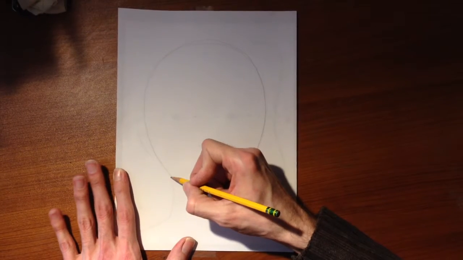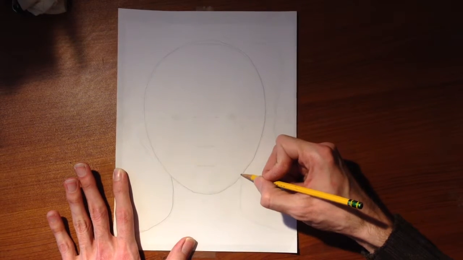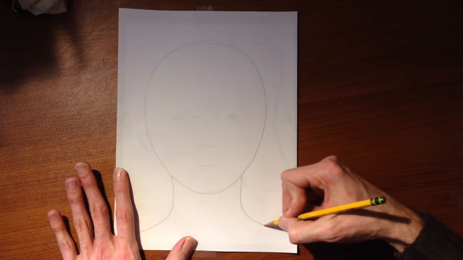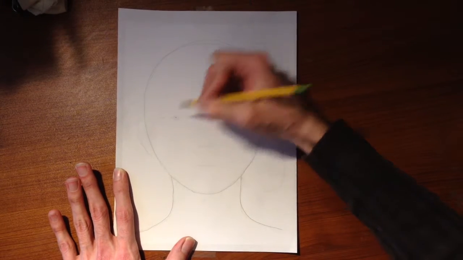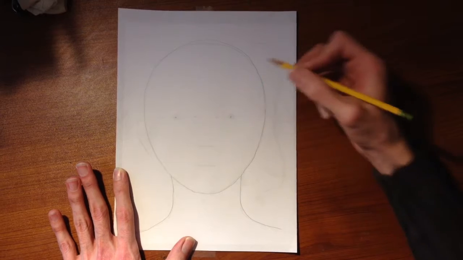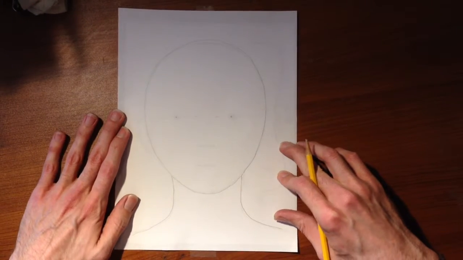So I'm going to go and trace the head, and I'm going to go ahead and trace the neck, and down to the shoulders. And this is a good place to start. Now here I have two dots. I'm going to make two little dots here. This is where the eyes are going to go. The center of the pupils fall right about there.